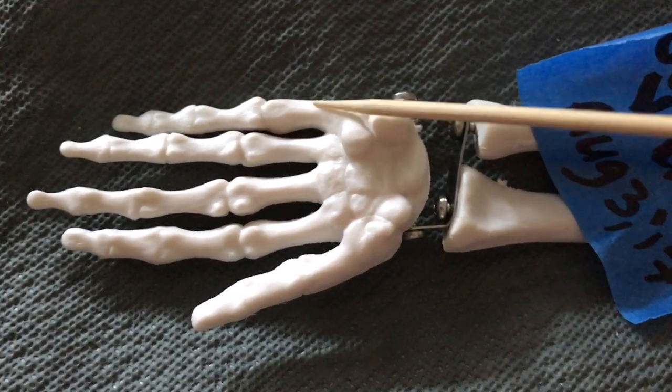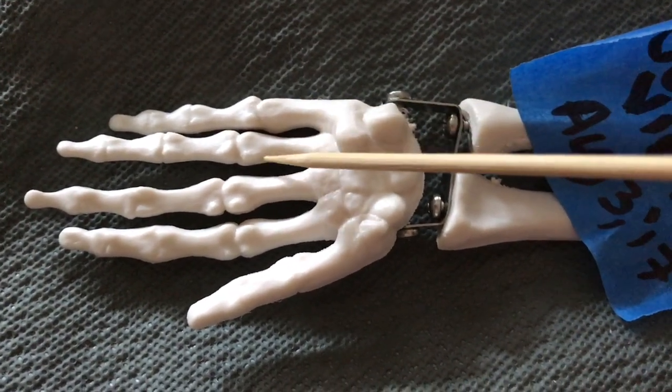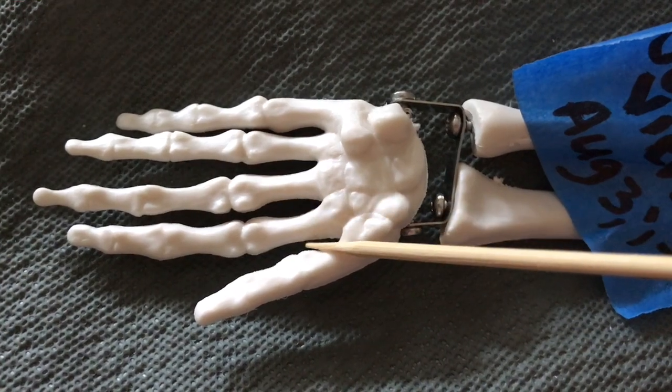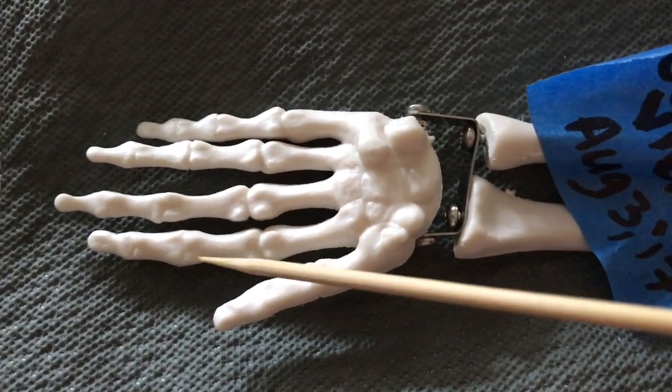Then we have the metacarpals and the phalanges.